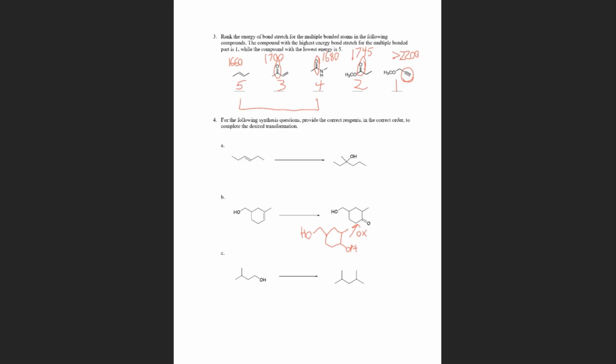If we add this alcohol, what position would it need to be? Anti-Markovnikov. Yeah. Markovnikov is equivalent to most substituted, is the way I remember it, and anti-Markovnikov is the least substituted side.